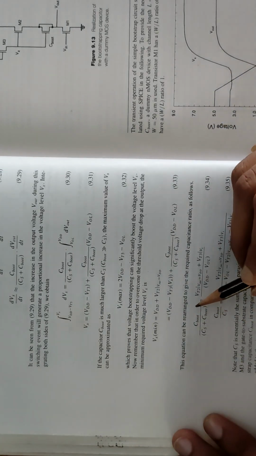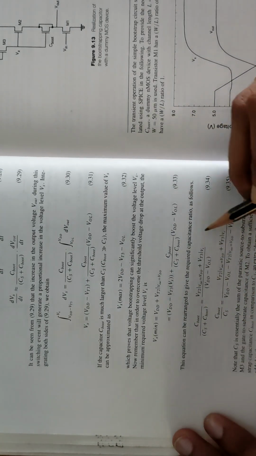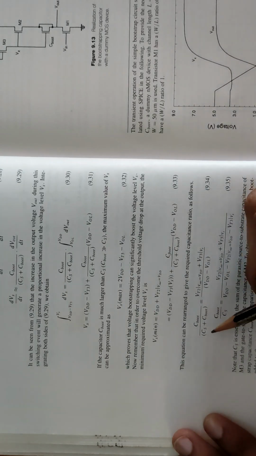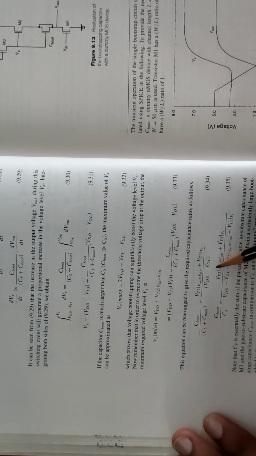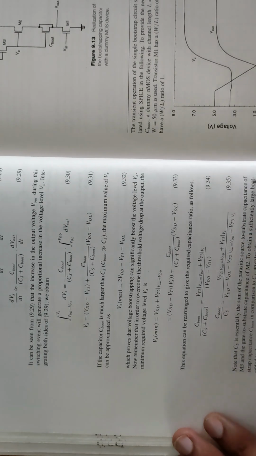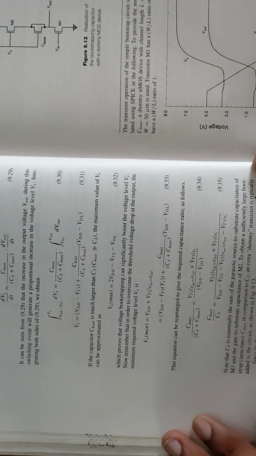This equation can be rearranged to give the required capacitance ratio as follows: Cboot/(CS plus Cboot) equal to (VT2(Vout equal to VDD) plus VT3(Vx)) / (VDD minus VOL), so Cboot/CS equal to (VT2(Vout equal to VDD) plus VT3(Vx)) / (VDD minus VOL minus VT2(Vout equal to VDD) minus VT3(Vx)).